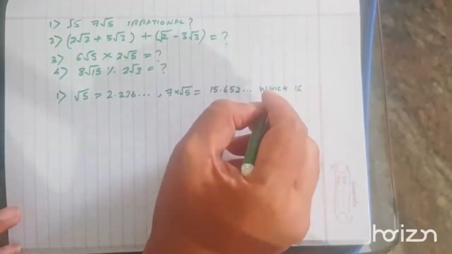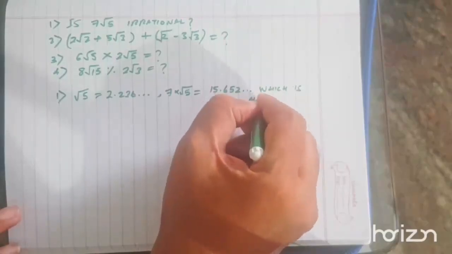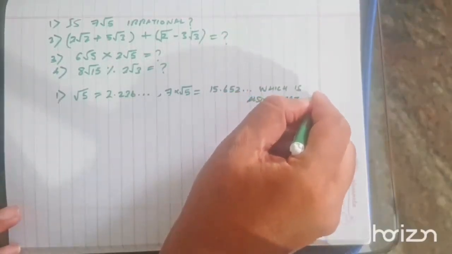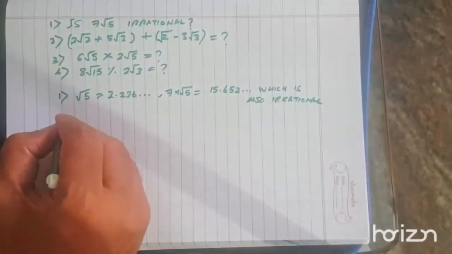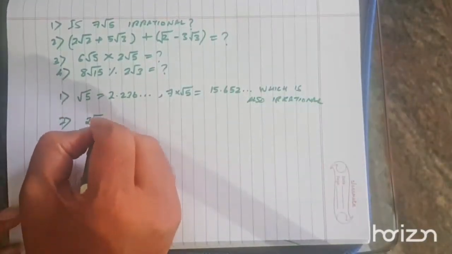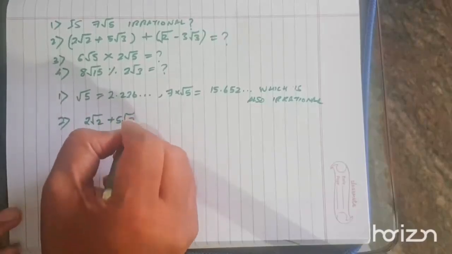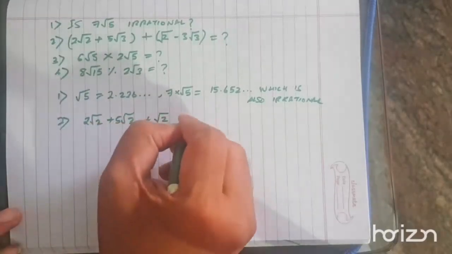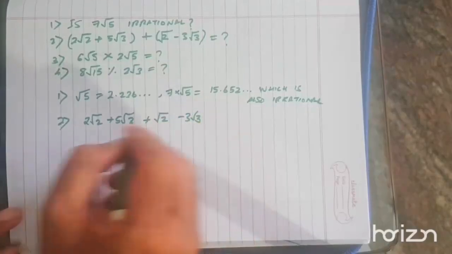So whenever you have an integer and you multiply it by an irrational number, you get the answer also as irrational. Now, if you want to add two sets of irrational numbers, say 2 root 2 plus 5 root 3 and root 2 minus 3 root 3, you can assimilate the similar irrational numbers together.